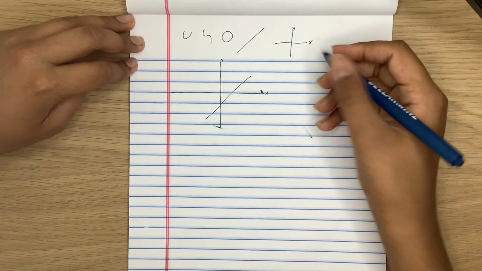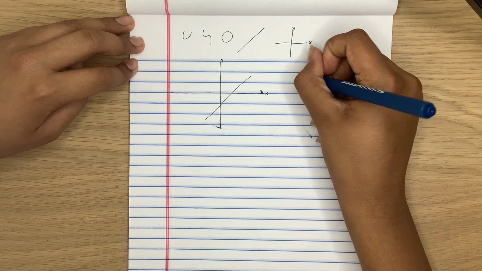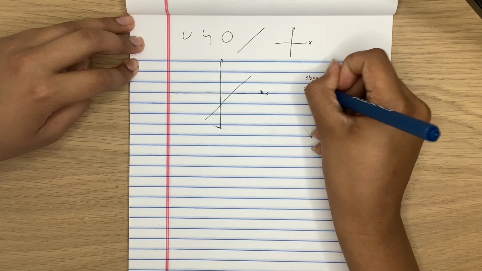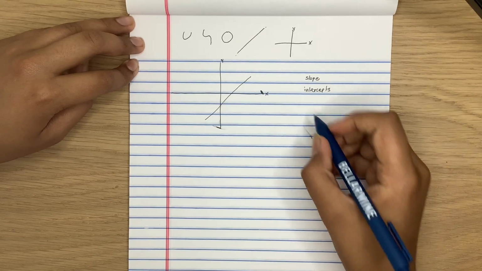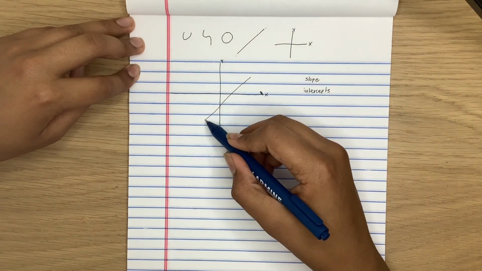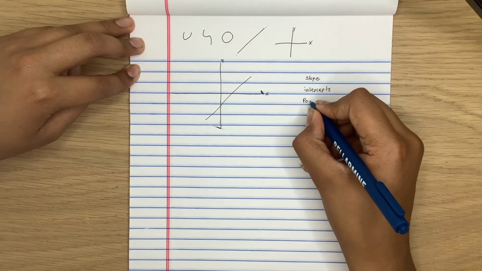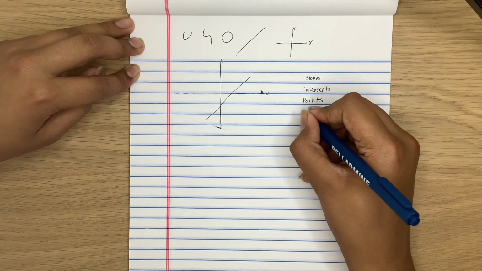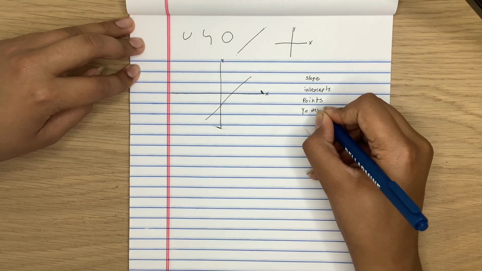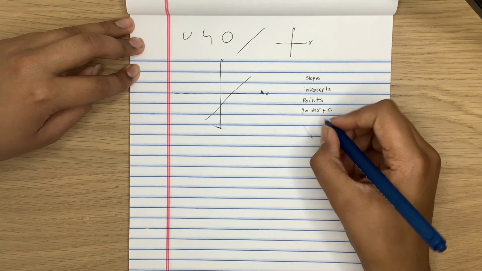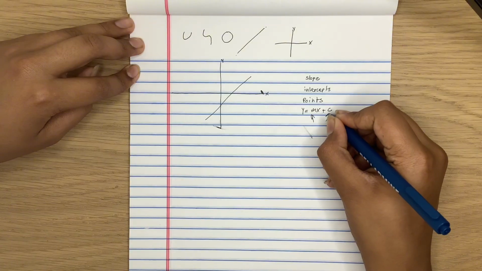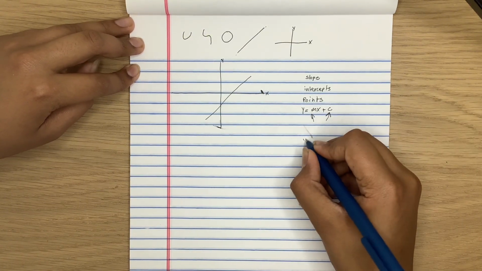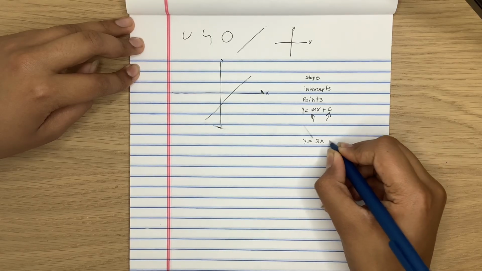Now there are a few aspects of this line we need to keep in mind. The slope, the intercepts, and every point on the line. Each point on the line can be defined by the equation y equals mx plus c, where m and c are constants. Let us take the example y equals 3x plus 5.